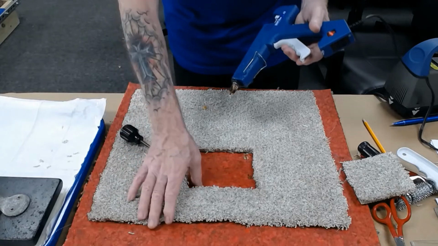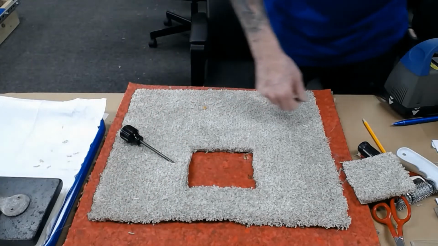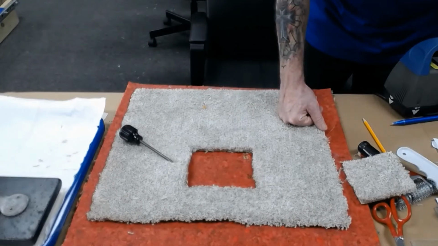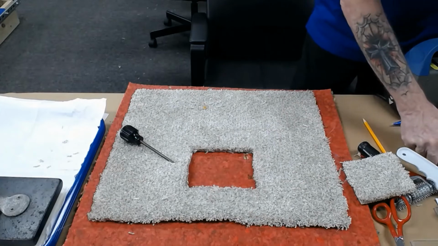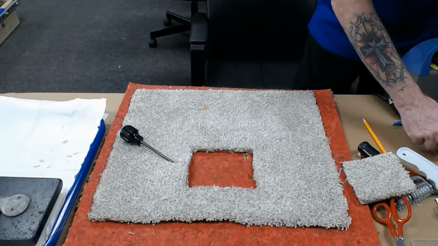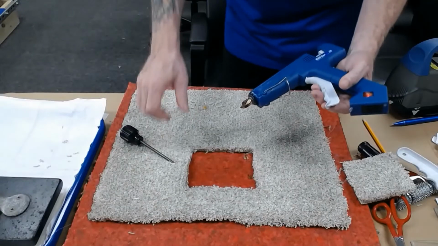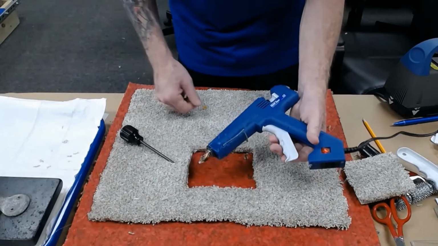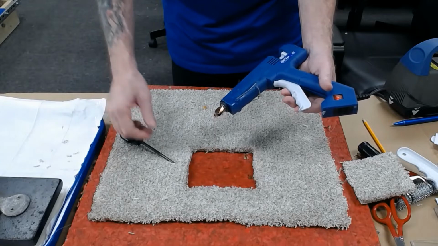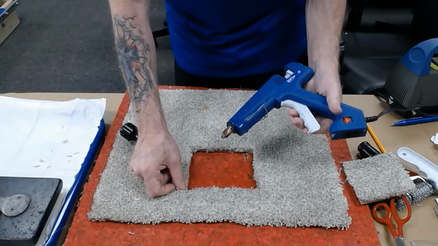Okay, the next thing we're going to talk about is seam sealing. Seam sealing is very important. We want to make sure that we seal the edges really well, cause a good bonded insert, and we're not losing fibers later on down the road. Now, we can use a hot melt glue gun or we can use a liquid seam sealer. I'm going to demonstrate the hot melt glue gun first.